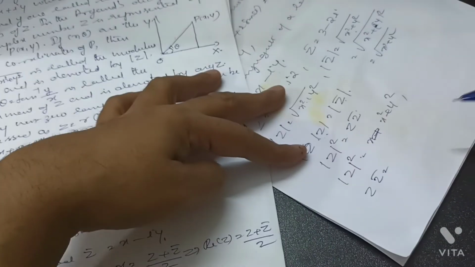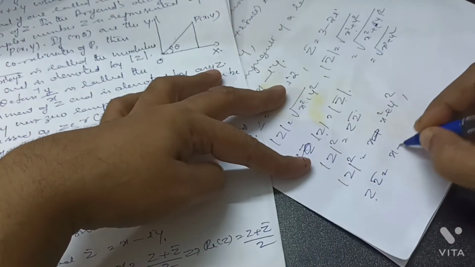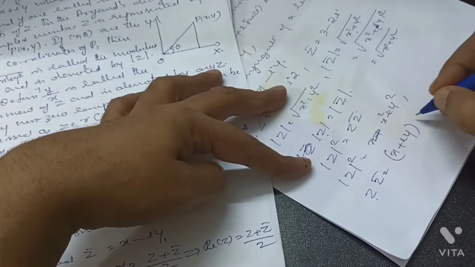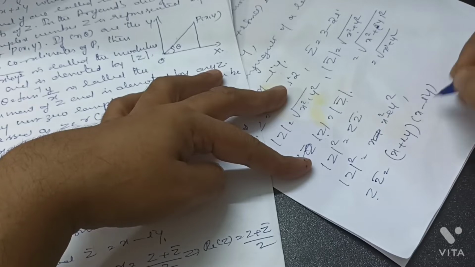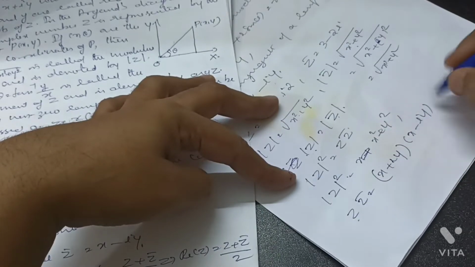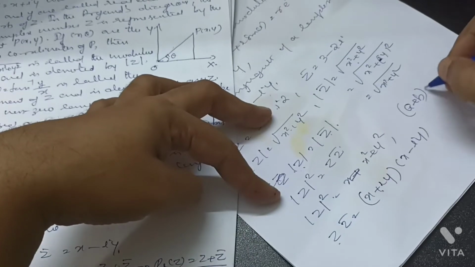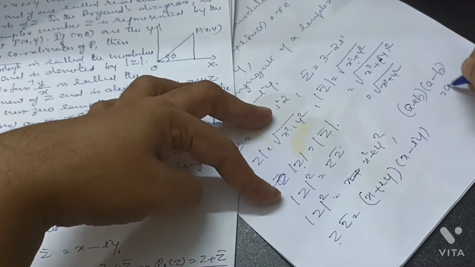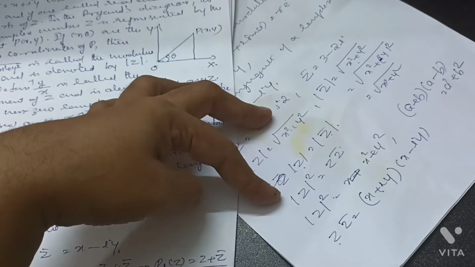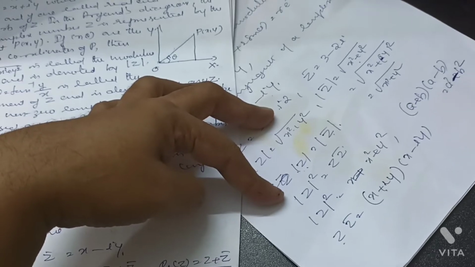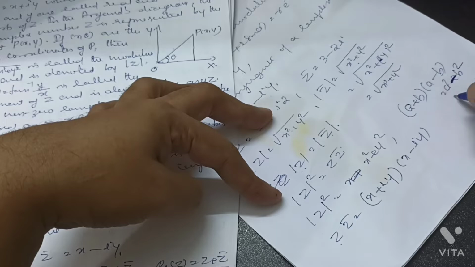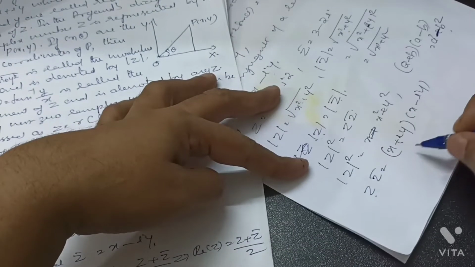Now you calculate z into z bar. Z into z bar, what is z? Z is equal to x plus iy. What is z bar? X minus iy. Just multiply this. This is a plus b into a minus b format. What is a plus b into a minus b? A plus b into a minus b is a squared minus b squared.